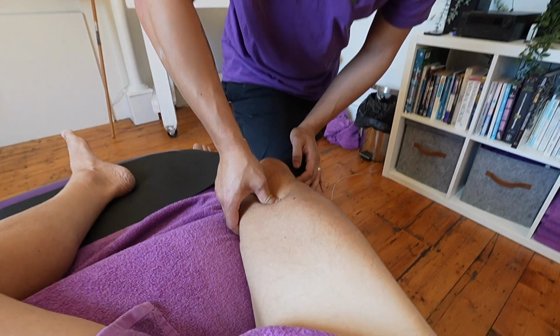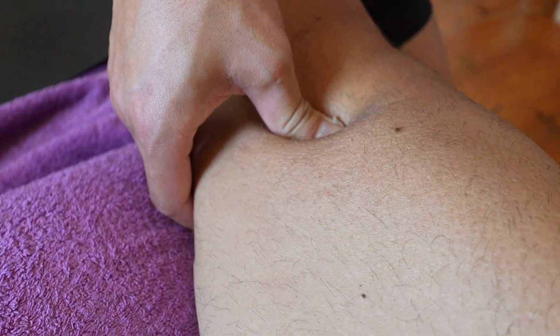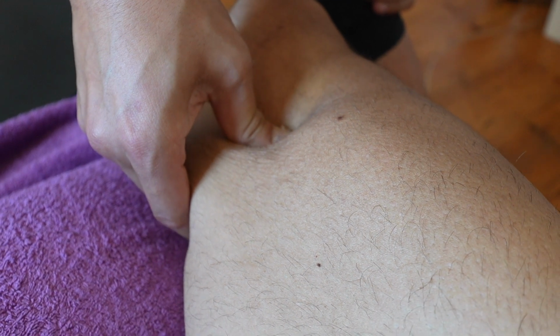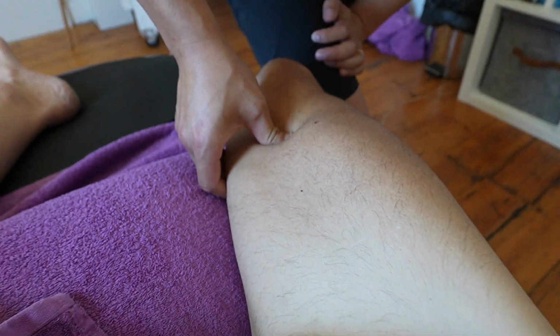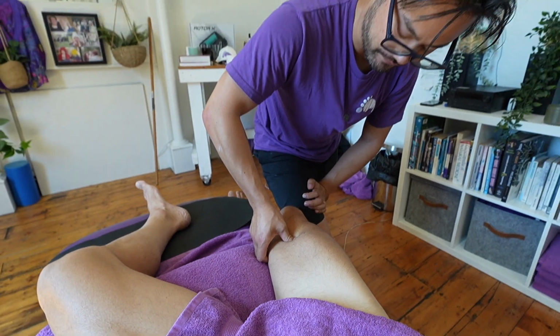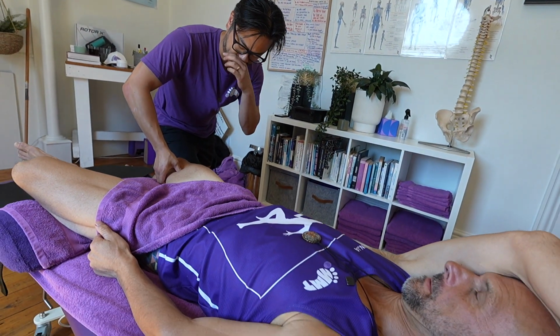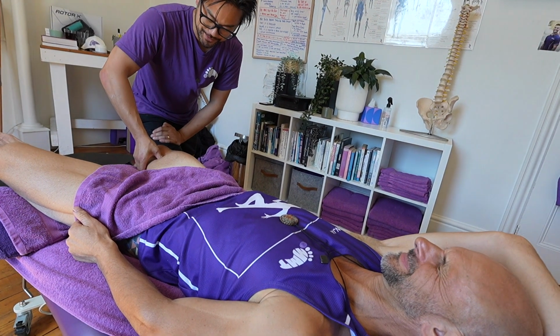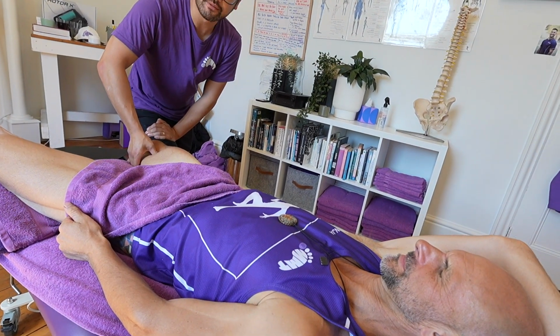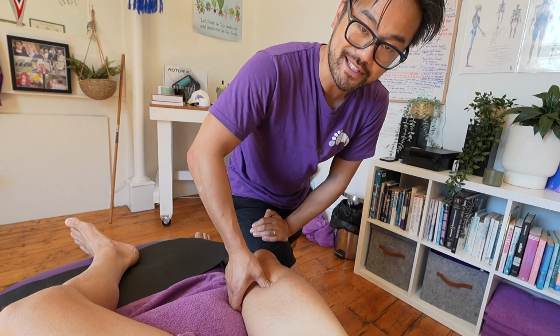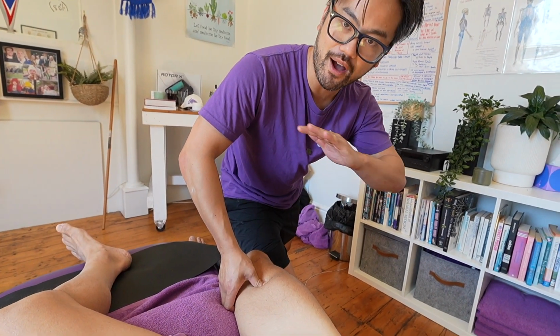Yeah, so you'll see a bit of quivering and reaction from the rest of the quad there because we've hit a dense spot. Good. And oftentimes, for those of you who do a bit of foam rolling, this is an area that you can focus in on rather than just roll your thigh over the foam roller.